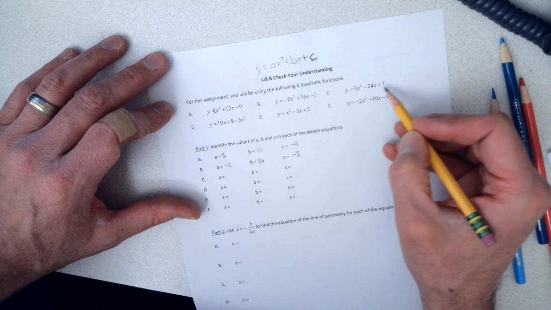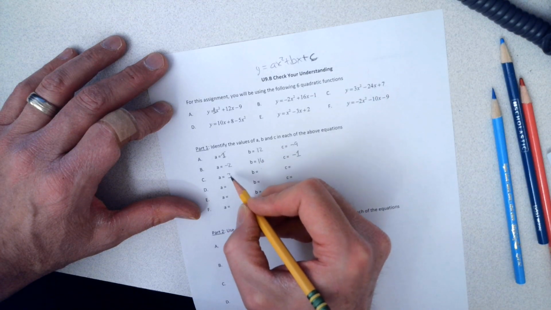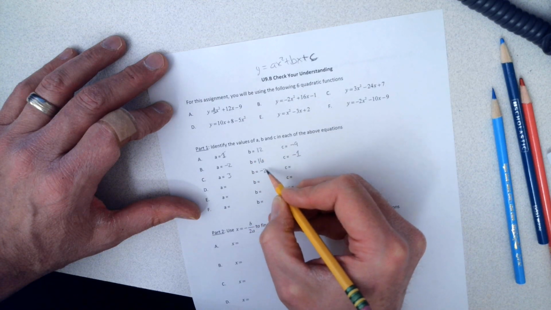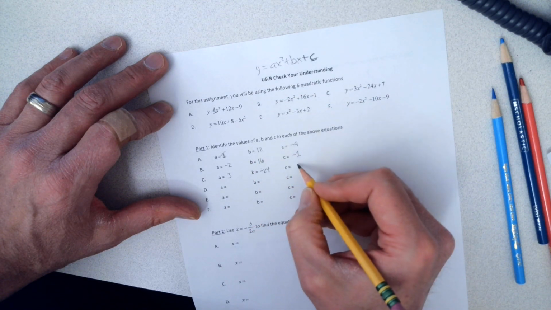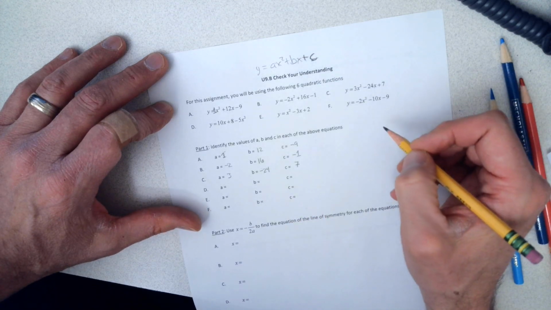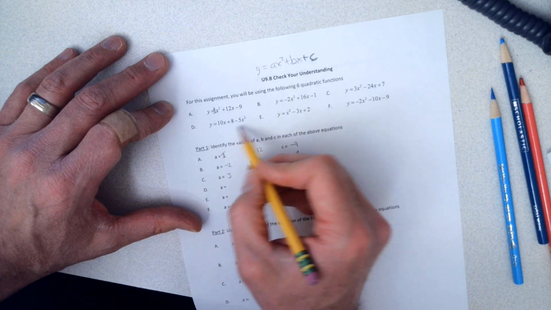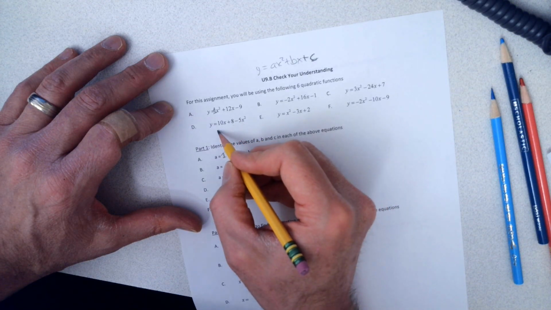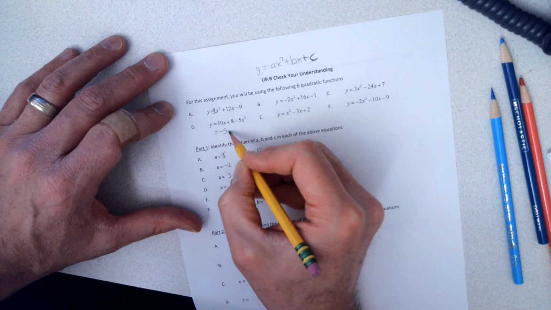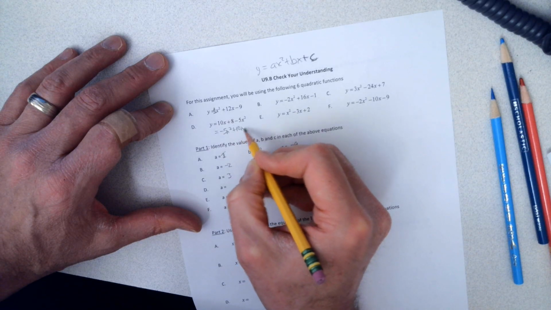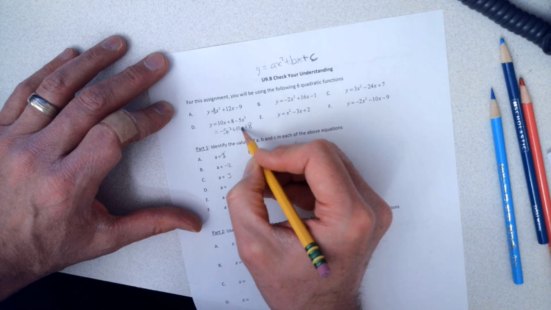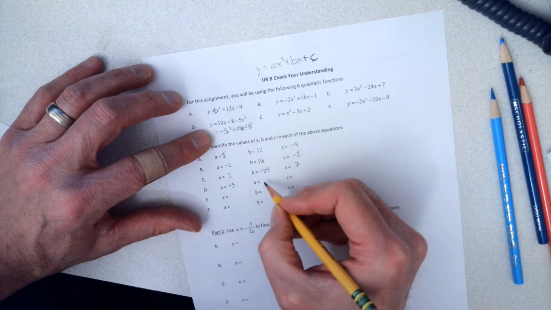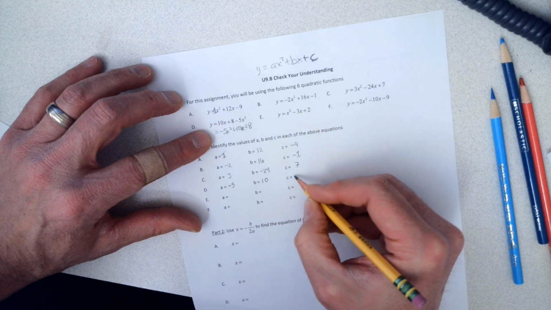Quadratic, linear, constant, so the quadratic coefficient is 3, linear coefficient is negative 24, and the constant is 7. This one is not in the right order. This goes linear, constant, quadratic. Standard form is negative 5x squared plus 10x plus 8. And now I can correctly identify the a as being the negative 5. The b is 10. The c is 8.